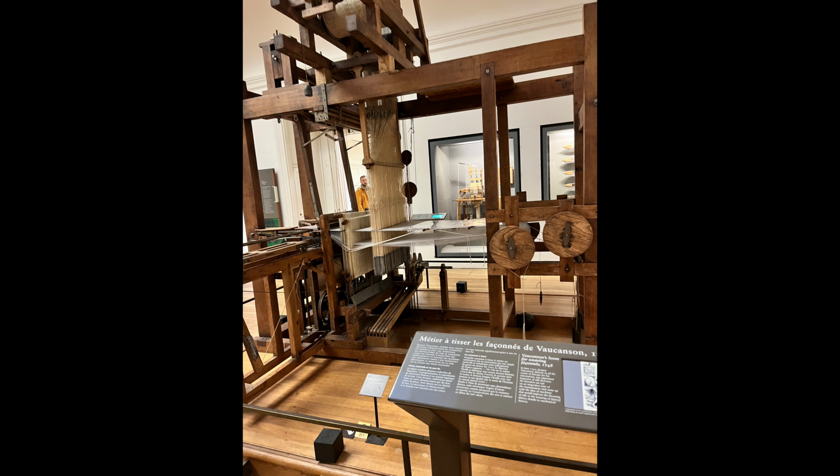This is the Vaucanson Loom that was one of the many mechanical items I was lucky enough to see in person at the Musée des Arts et Métiers in Paris a while back.